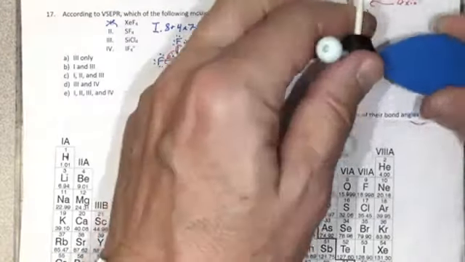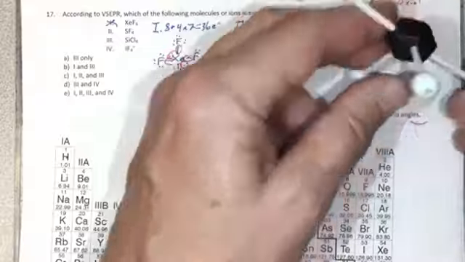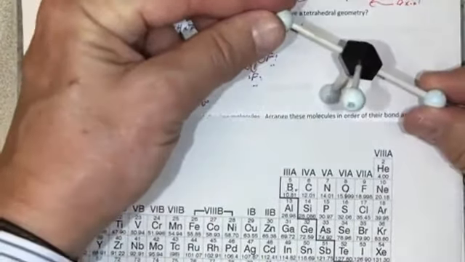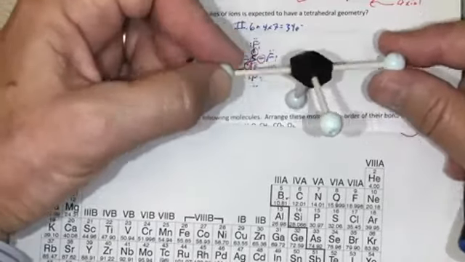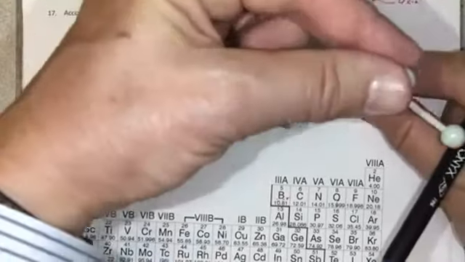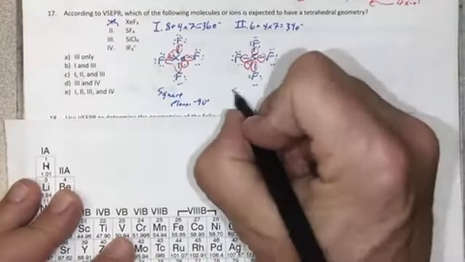Now, I can't see that lone pair of electrons. All I can see are the atoms. And if I hold it like this, you can see why this is called a seesaw shape. The bond angles are 120 and 90 degrees approximately. So this is seesaw.